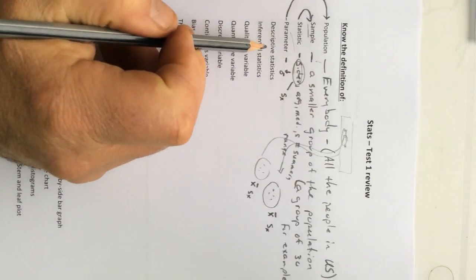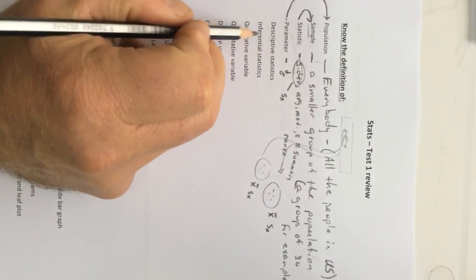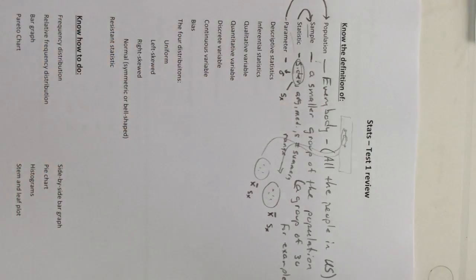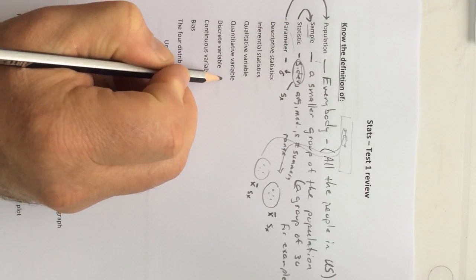Okay, descriptive statistics. I'm not sure. Just look up what those actually mean. I'm not completely sure. I do have one for discrete variable though. A discrete variable means it comes in chunks.